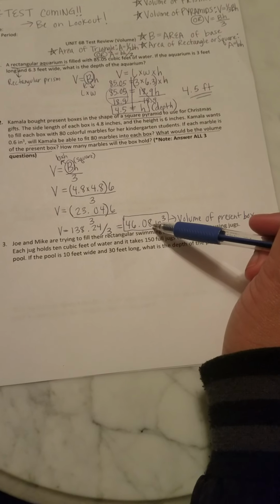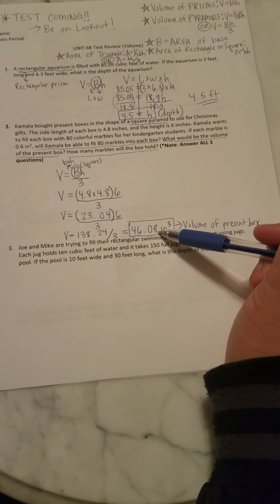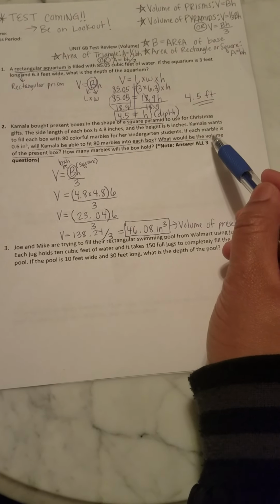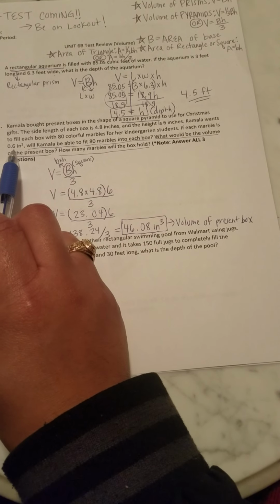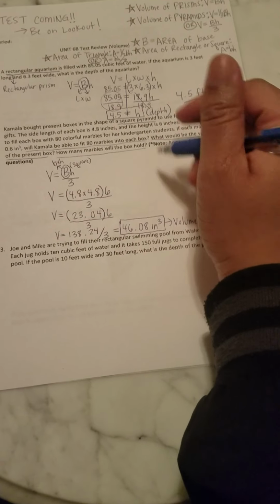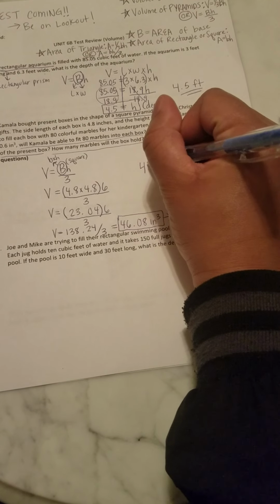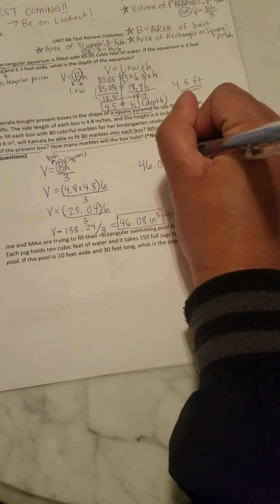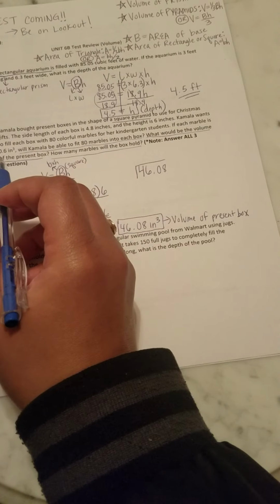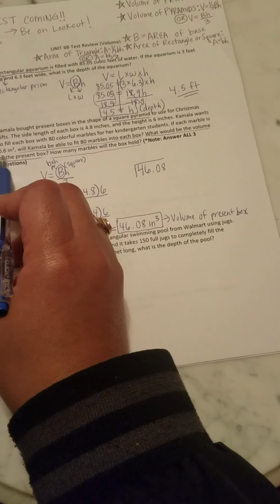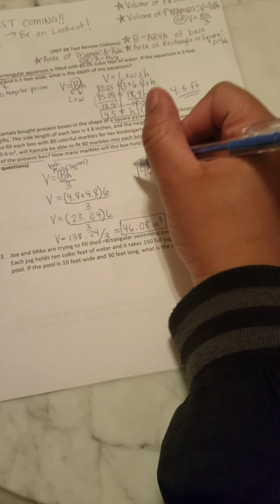So what I'm going to do is take this and divide by the size of the marble, which is 0.6 inches cubed. So I'm going to take my 46.08 and divide by what I'm trying to fit in there. So I'm going to divide by 0.6.